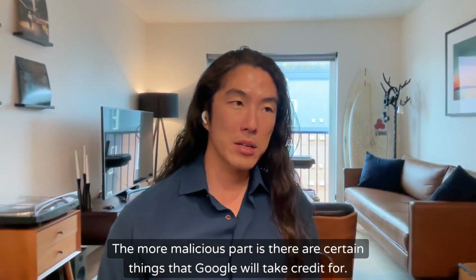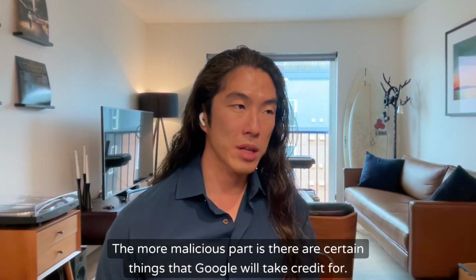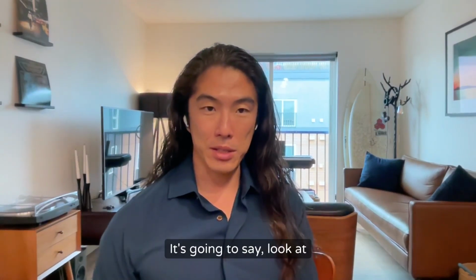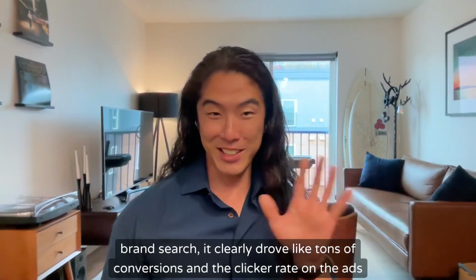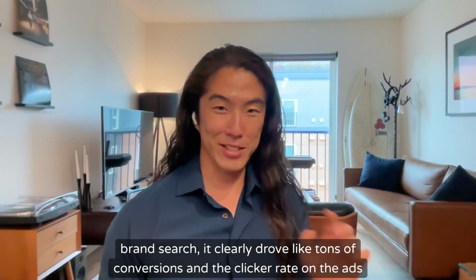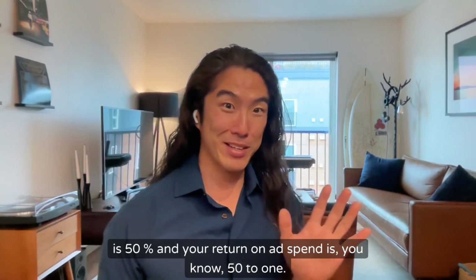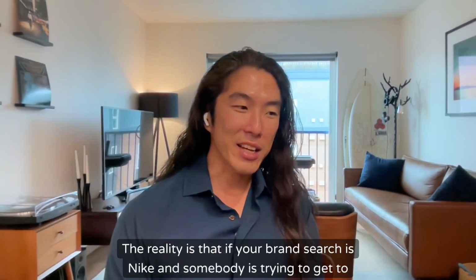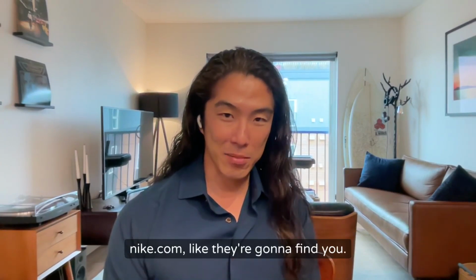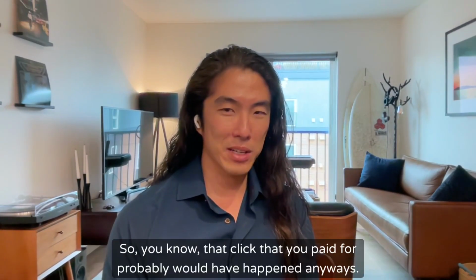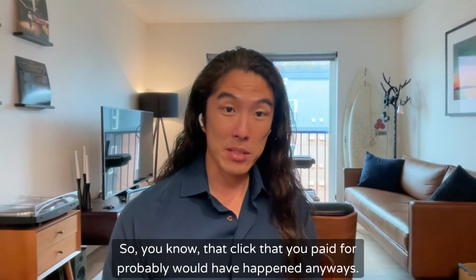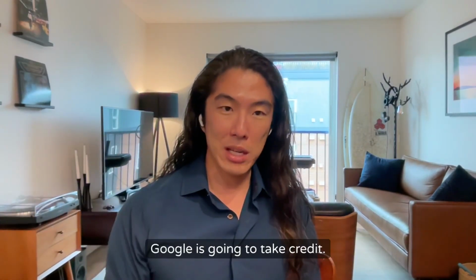The more malicious part is there are certain things that Google will take credit for. I think the classic example is brand search, right? It's going to say, oh, look at brand search. It clearly drove tons of conversions, the click-through rate on the ads is 50%, and your return on ad spend is 50 to 1. Woohoo. The reality is that if your brand search is Nike and somebody's trying to get to Nike.com, they're going to find you. So that click that you paid for probably would have happened anyway. And so Google is going to take credit.